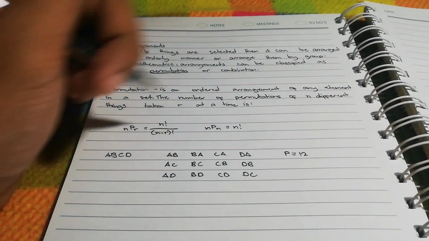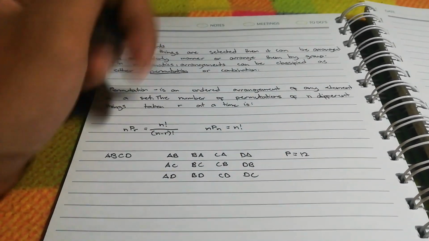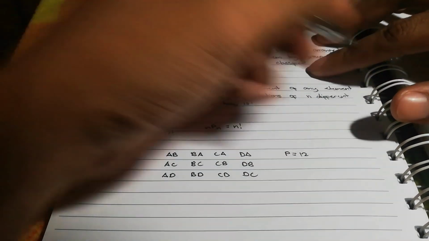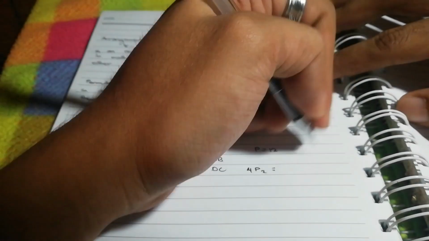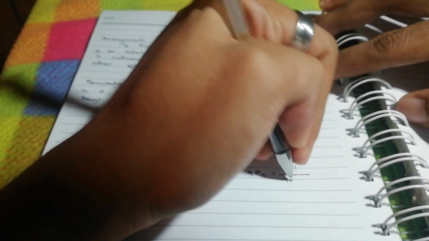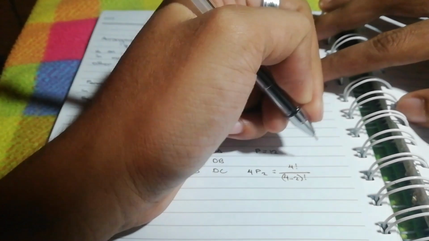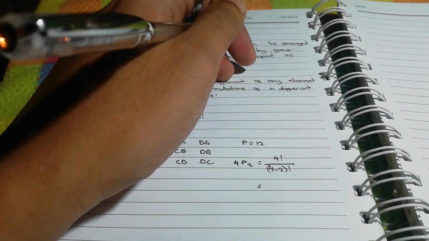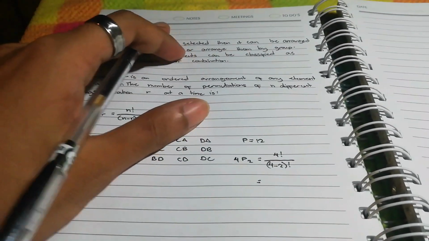So prove natin 12 din yung lalabas sa formula. So our n must be 4. So 4 permutation 2 is equal to 4 factorial over 4 minus 2 factorial. So ano nga ba ibig sabihin ng 4 factorial?